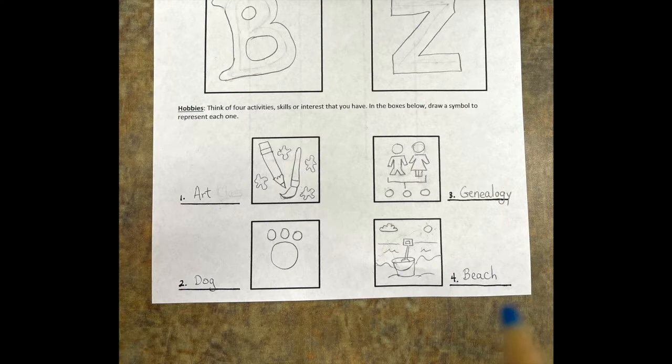In the next part of this worksheet, you're going to list 4 different hobbies or interests that you have or things that you're good at, and then draw a symbol to represent each one. If you need help, you can use Google to look up clip art to symbolize each thing.